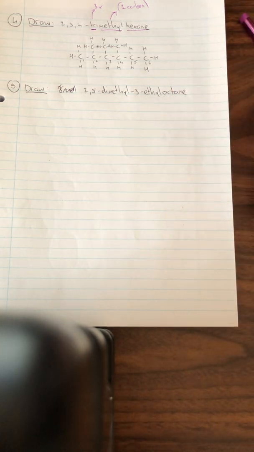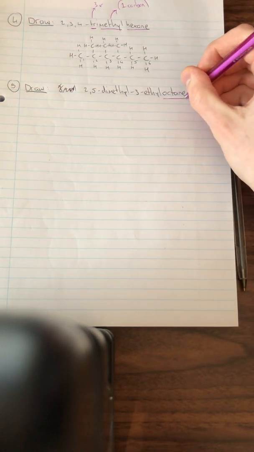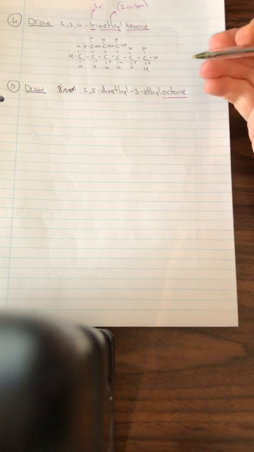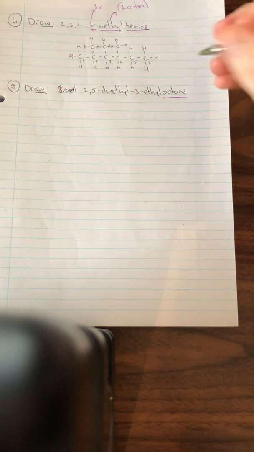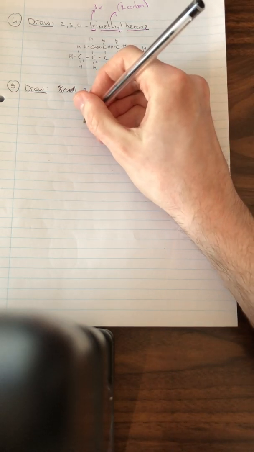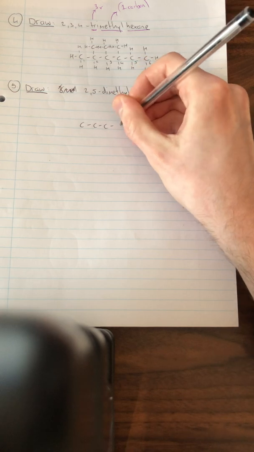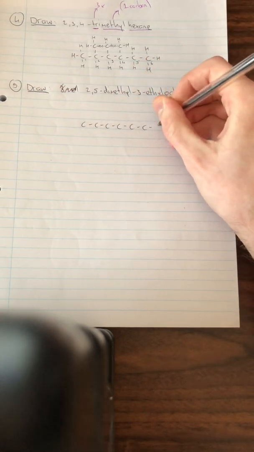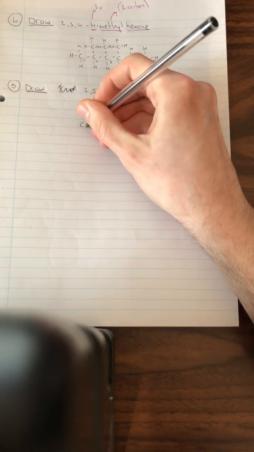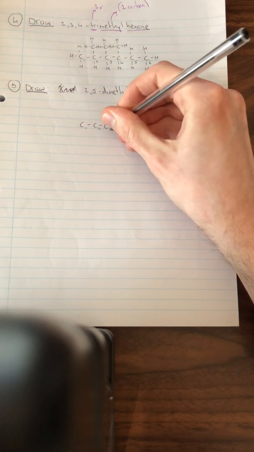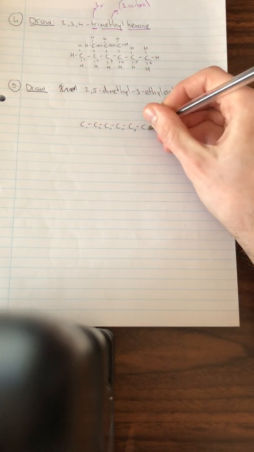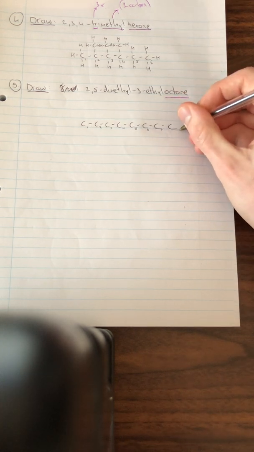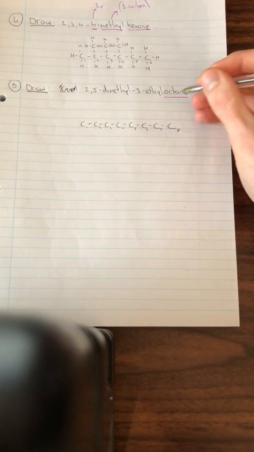Okay, so again, like we always do, draw the longest chain first. So the prefix oct means 8. If you think about an octopus, it has 8 tentacles. If you think about an octagon, it has 8 sides to the shape. So oct is 1, 2, 3, 4, 5, 6, 7, 8. And then number it. 1, 2, 3, 4, 5, 6, 7, 8. Yeah, so that's us done.